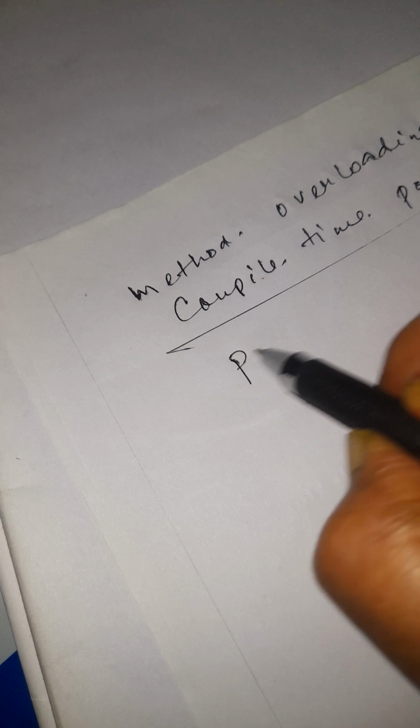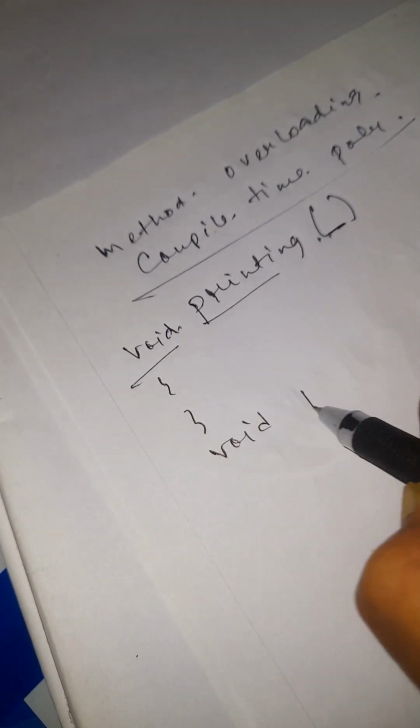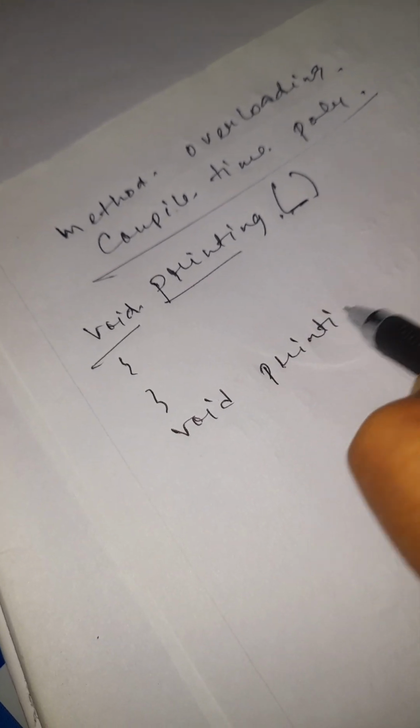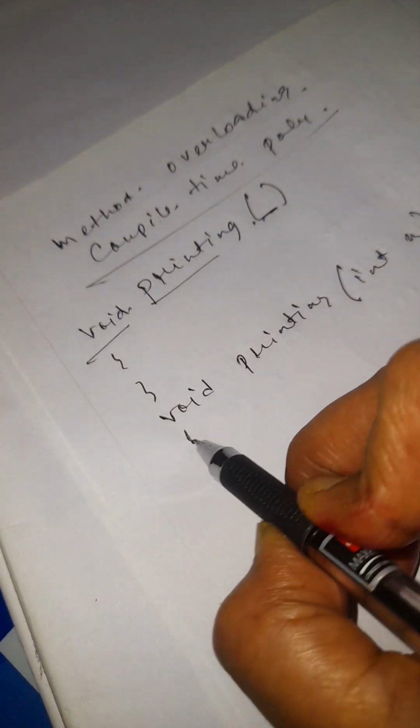Maybe I have one method, that one is printing, void return type, printing, with no parameter. You can declare one method, and one more method, void printing, with the same name, but here you pass one value, one variable.